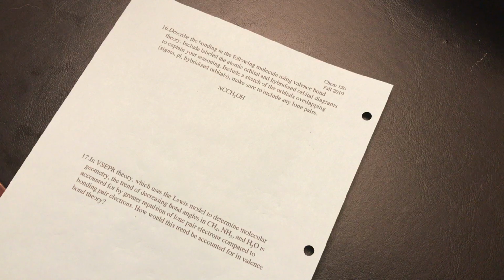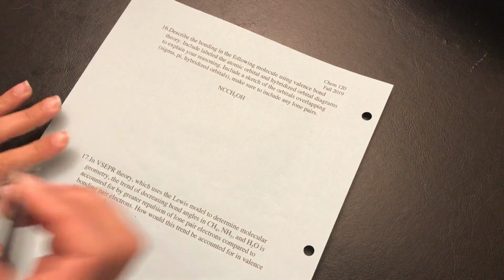Make a sketch of the orbitals overlapping, sigma, pi, hybridized orbitals, and make sure you include any lone pairs. So the best thing to do when you're trying to draw a scheme of hybridization for valence bond theory is to first have a Lewis structure so you can see how things are bonding.